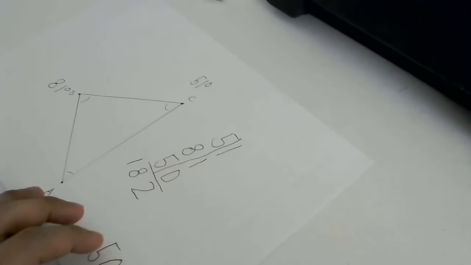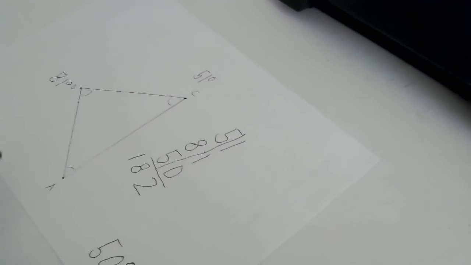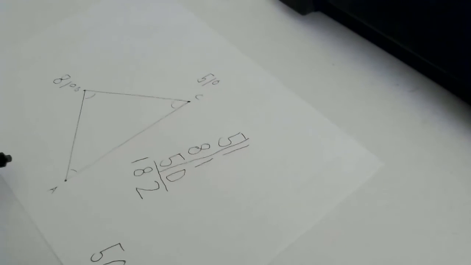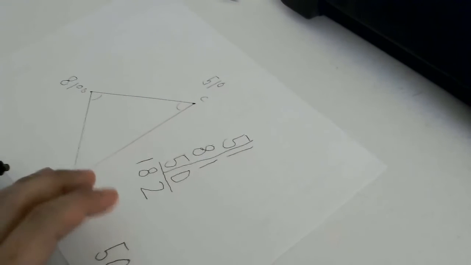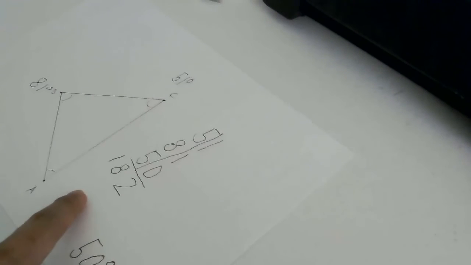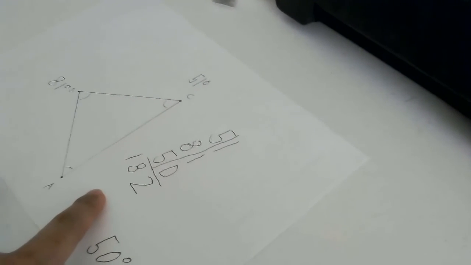What happened is, if we measure the angle very precisely, probably it would be exact, but let's not worry about that. What I'm saying is, the total of the angles in the triangle should be 180 degrees. Yes, exactly. It should be 180 degrees.